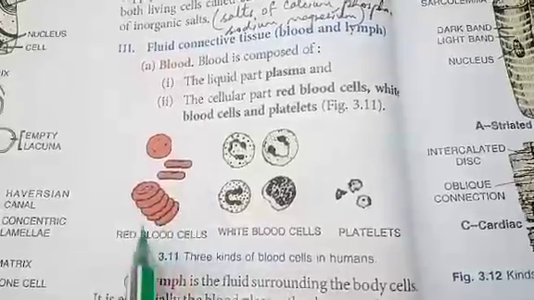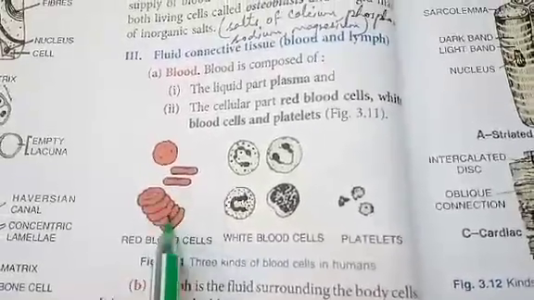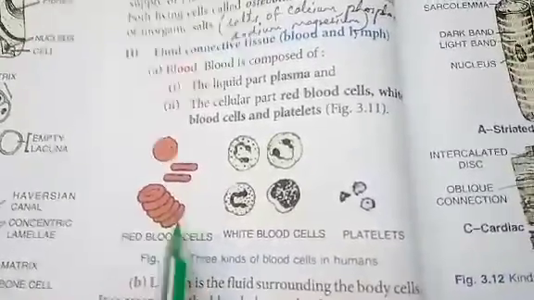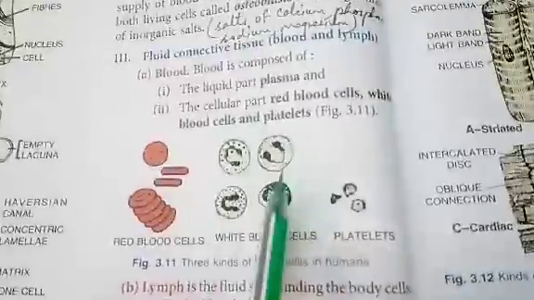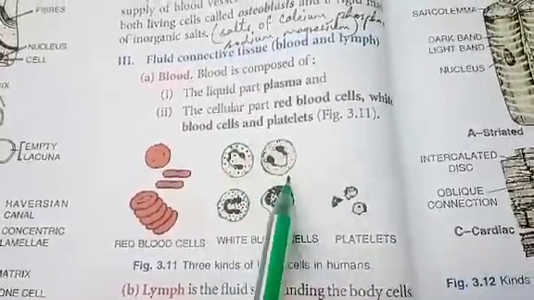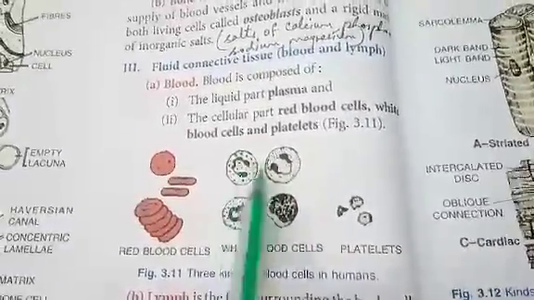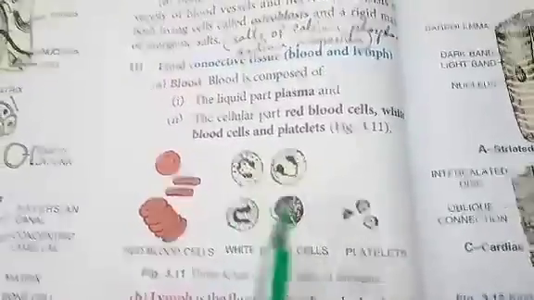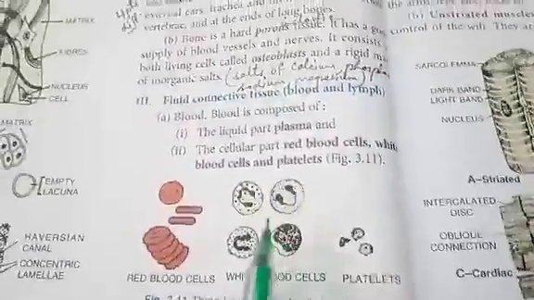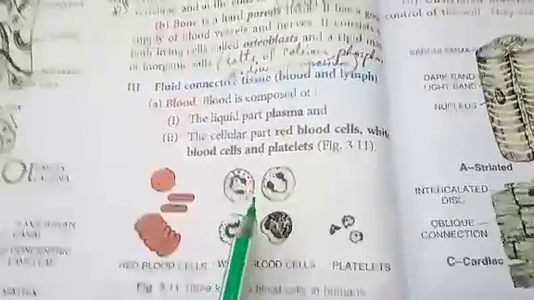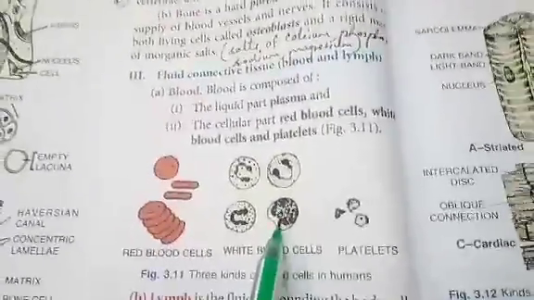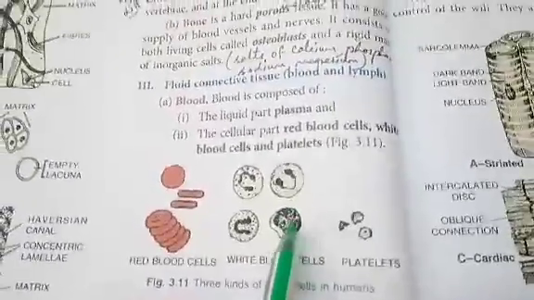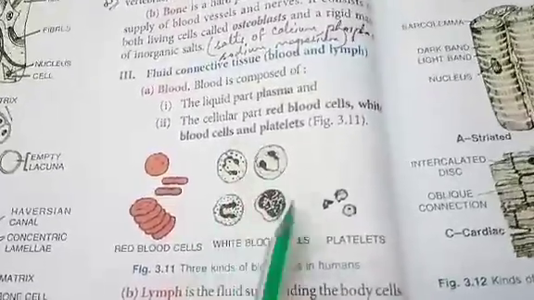This is the red blood cell, a biconcave circular disc shape. Mature red blood cells are non-nucleated. This is the white blood cell. This is nucleated. The nucleus is divided into several lobes. White blood cells are of two groups, granulocytes and agranulocytes. Agranulocytes are again of two types, lymphocytes and monocytes. Granulocytes are of three types, that is neutrophils, basophils and eosinophils. So these are the white blood cells.